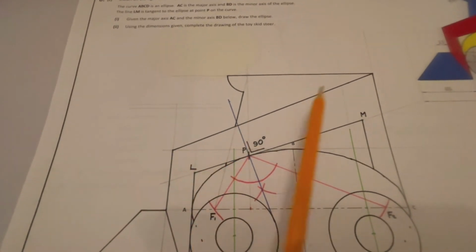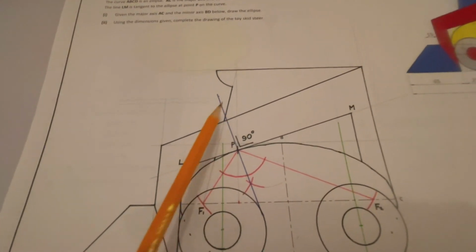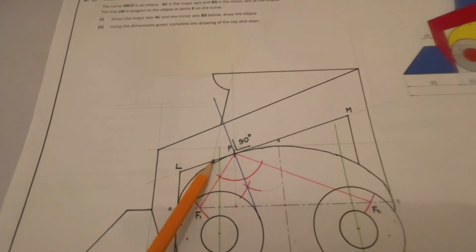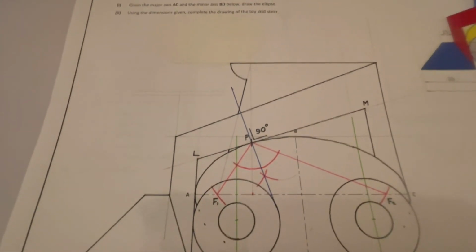It's important to put in that line first before you draw the cab, so you don't have the cab extending into this area where it's not needed.